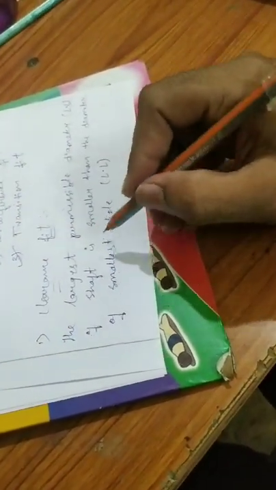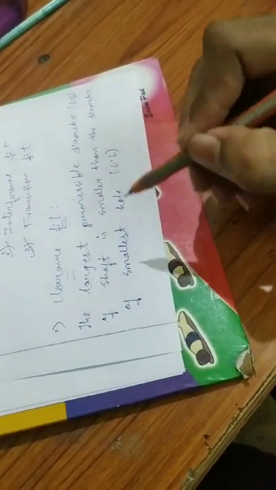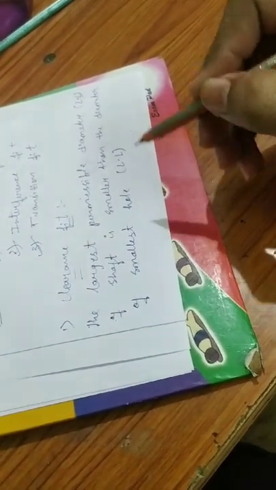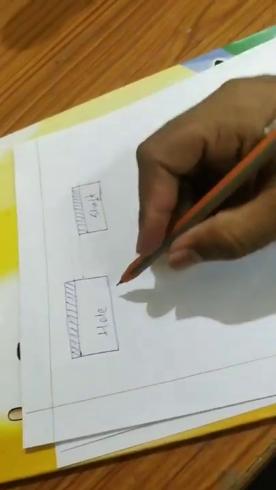Clearance fit. When the largest permissible diameter, that is the upper limit of the shaft, is smaller than the diameter of the smallest hole, that is lower limit, then the type of fit is known as clearance fit. Now we will understand the clearance fit with the help of the example, that is hole and shaft.